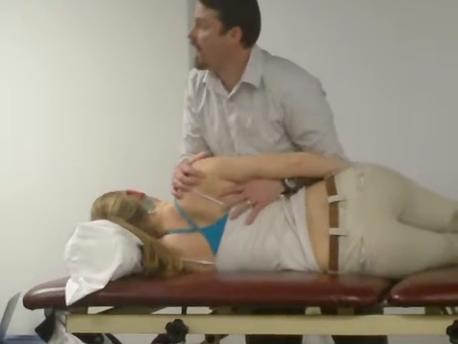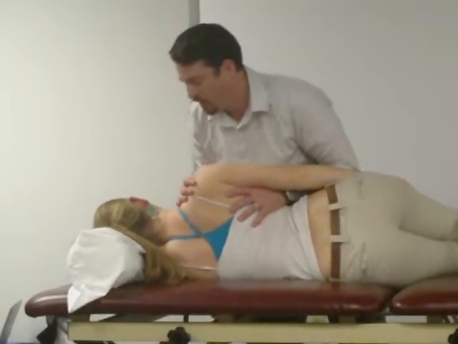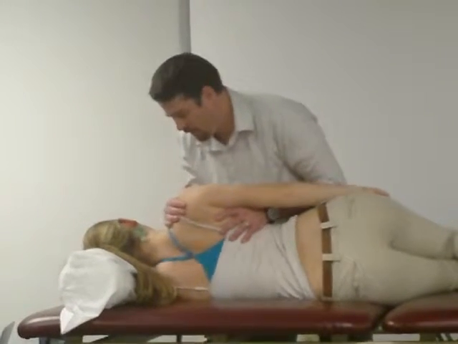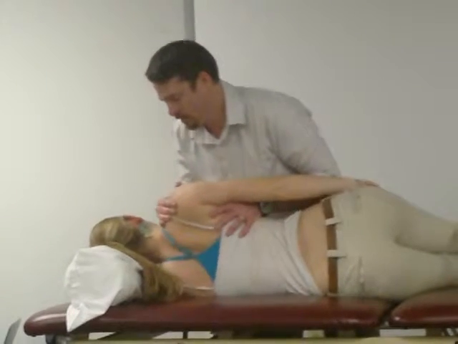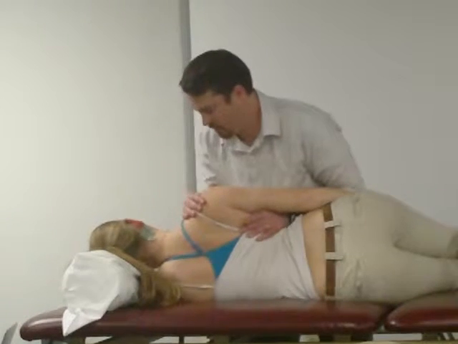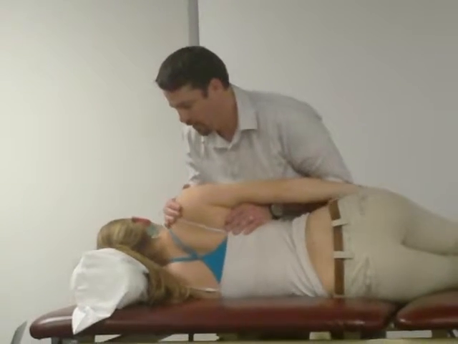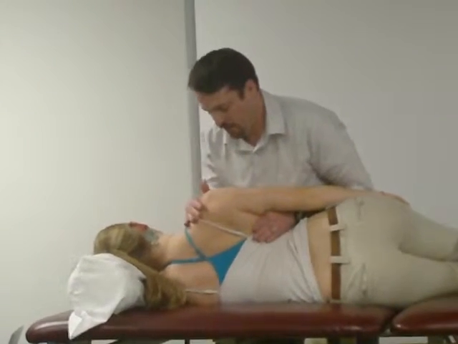Okay, so now we're going to do the whole pattern because I think I can get a whole pattern from her. This is going to be up. This is going to be down. This is going to be up. And this is going to be down. Help me out just a little bit. Get it right there. And then right here.